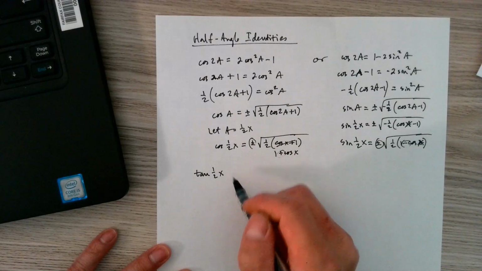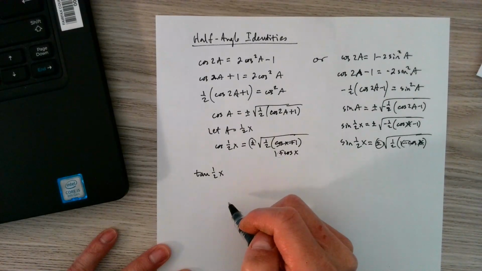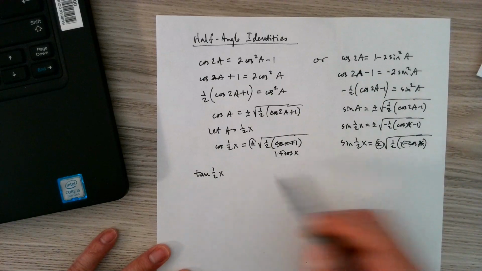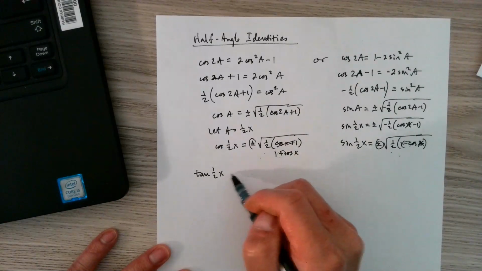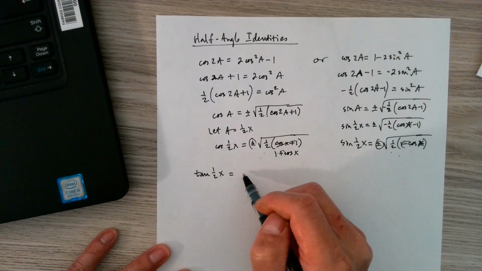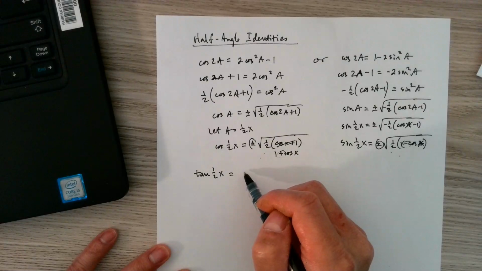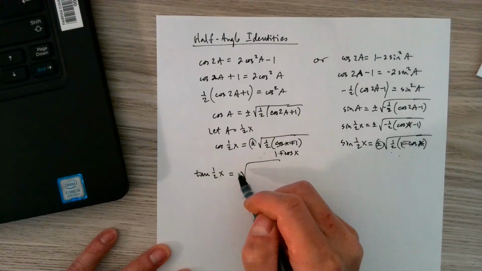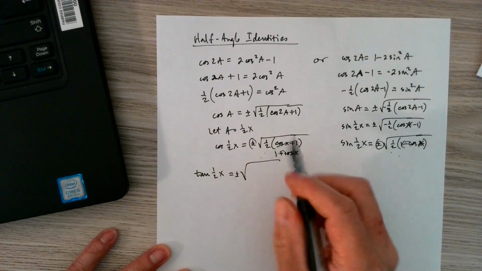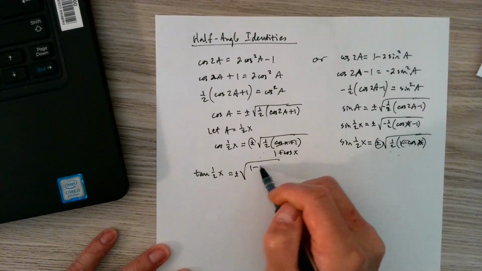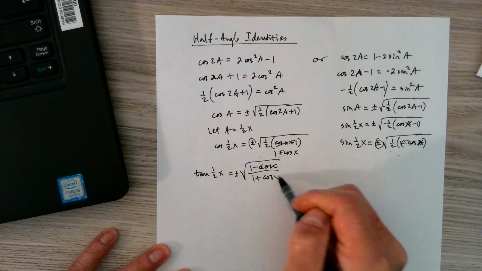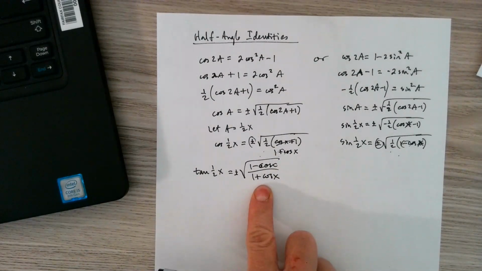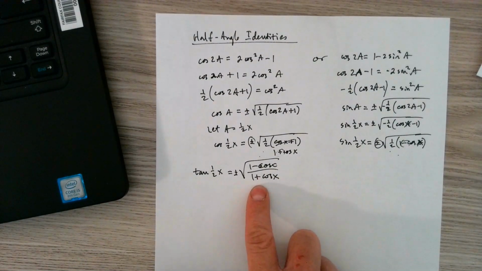So to make things go a little quicker, you'll see that the square root of 1/2s are going to cancel each other out. So I'm just going to get square root of, still plus or minus, 1 minus cosine of x over 1 plus cosine of x. Okay, so that's one way to express the tan of 1/2 x. We normally don't use this one though, because this can be simplified.